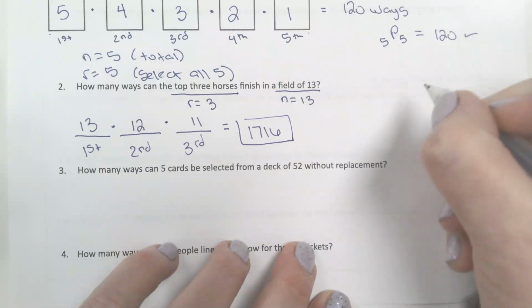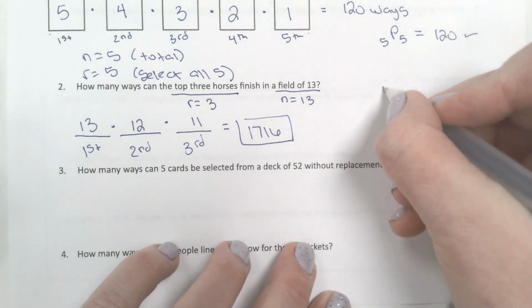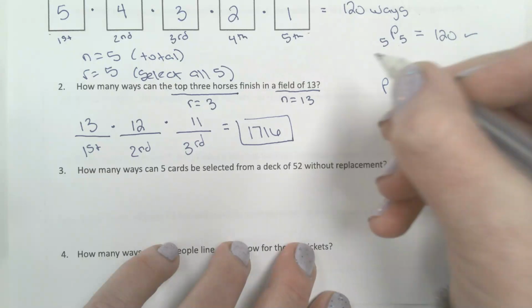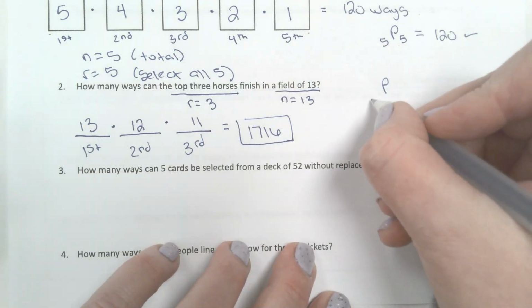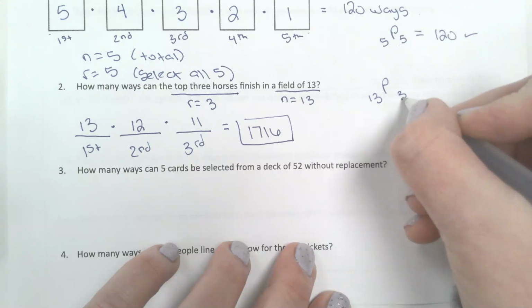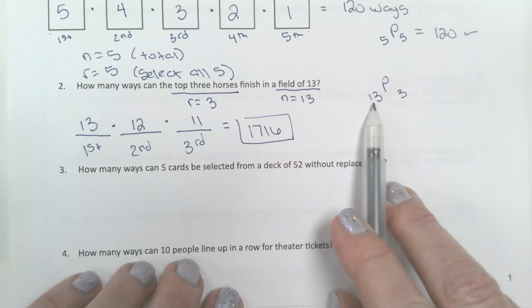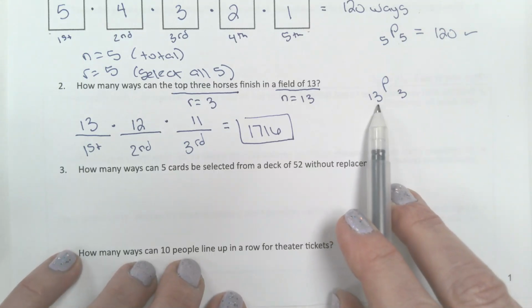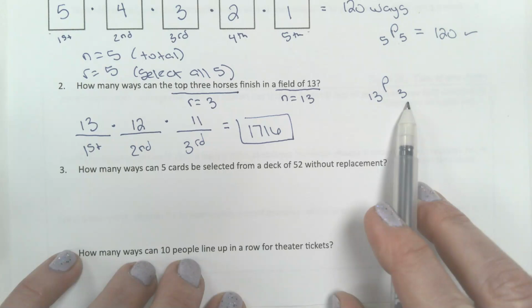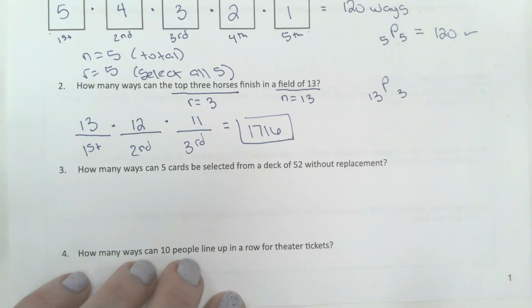Let's make sure our calculator agrees. Order matters, so this is a permutation of 13 pick 3. The biggest number, the total possible, always comes first, and then the little number comes second.